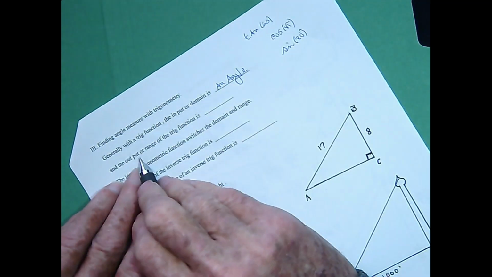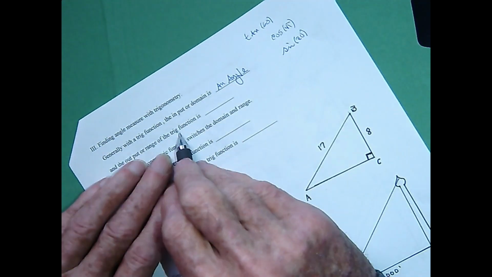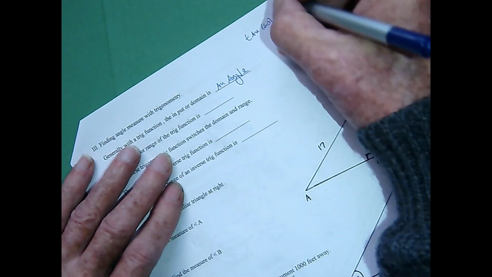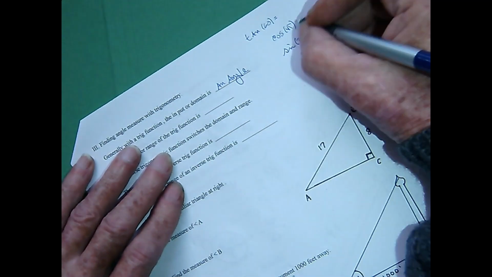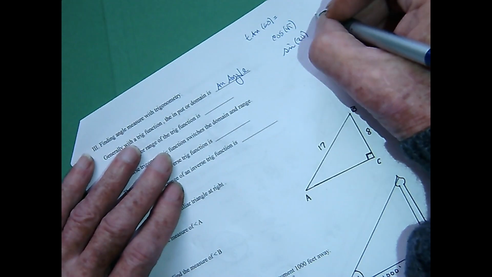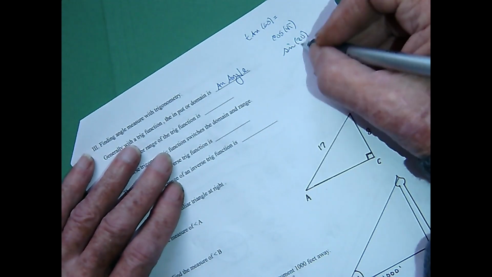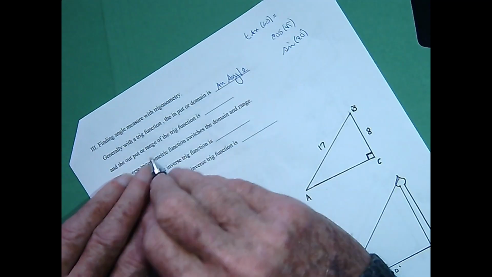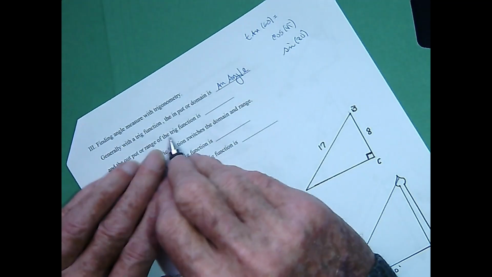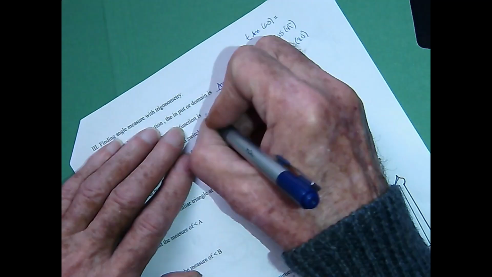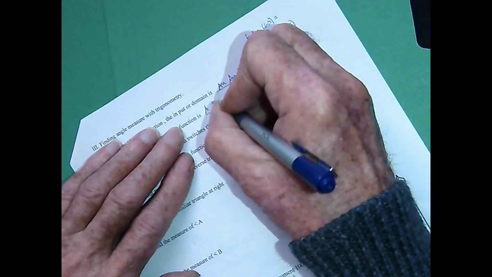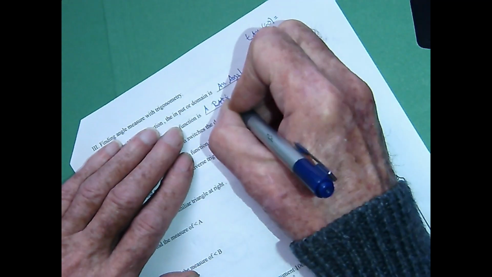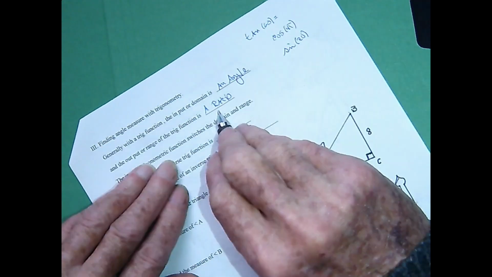And the output or range of that trig function, like when you took the tangent of 60, was the square root of 3 over 1, and the cosine of 45 was the square root of 2 over 2, and the sine of 20 is some decimal thing that is a ratio. The output or range of a trig function is a ratio. When you do trigonometry, you input an angle and you output a ratio.